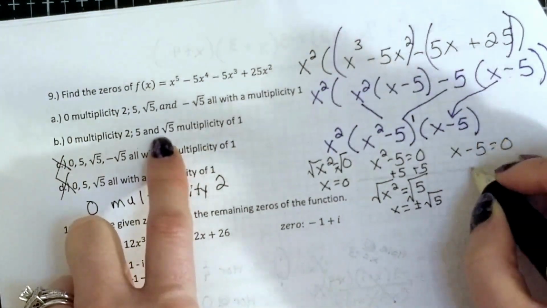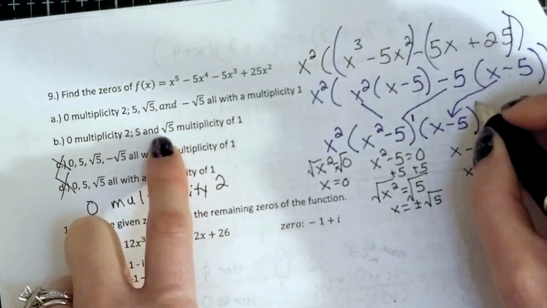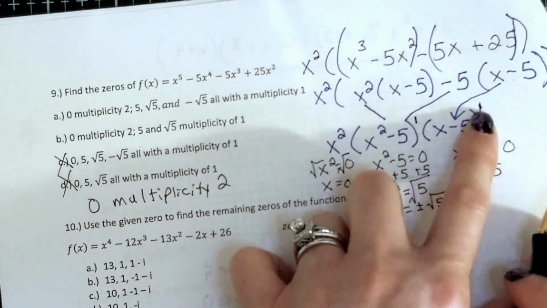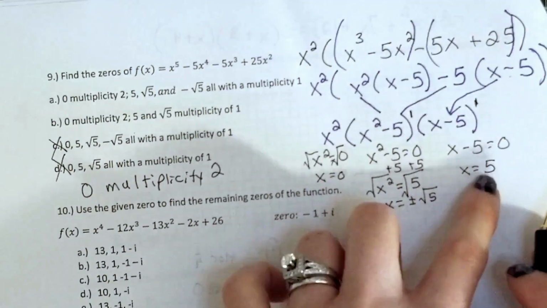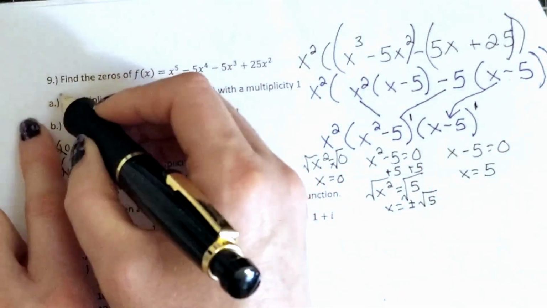Set that equal to 0. Of course, we would add 5, so I get x equals 5. I know, look at the outside degree, it is 1. So 5 is a multiplicity of 1. So A is the answer for this one.